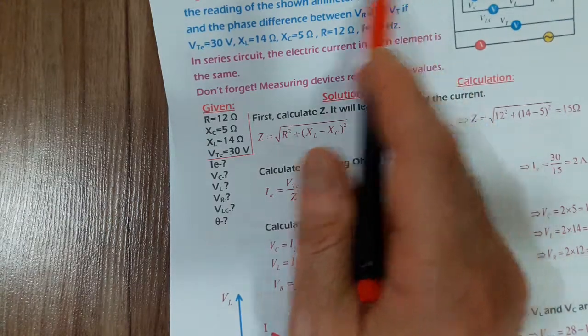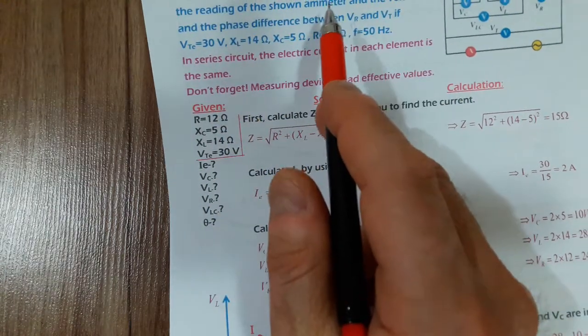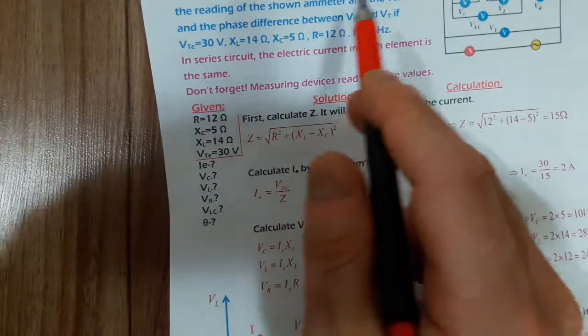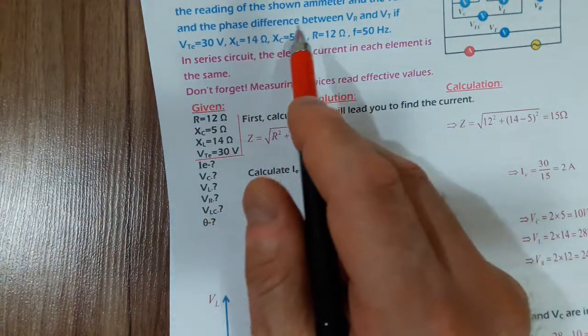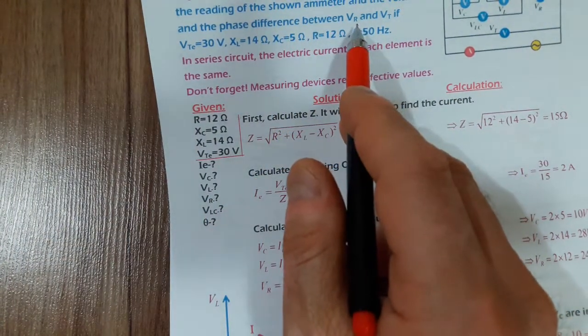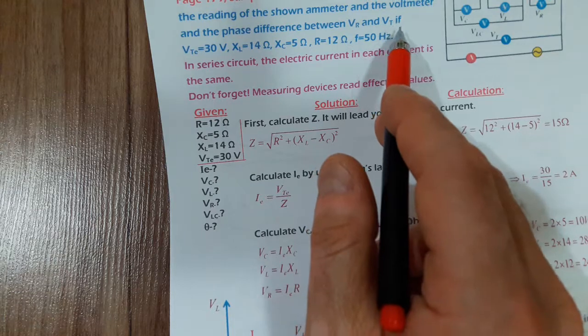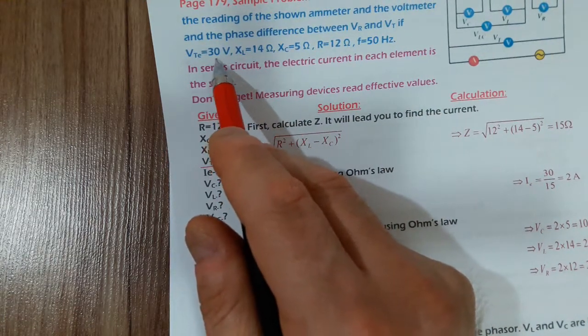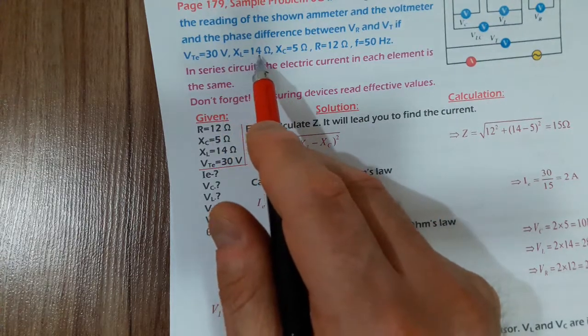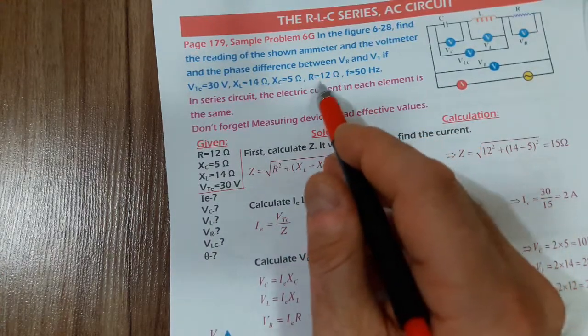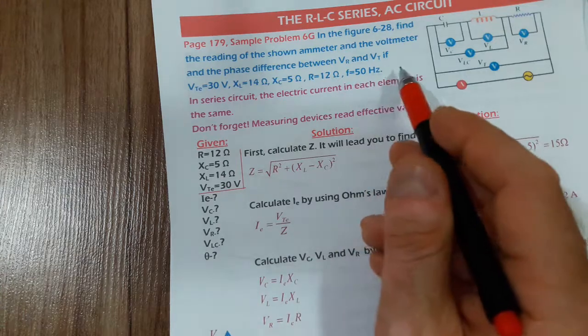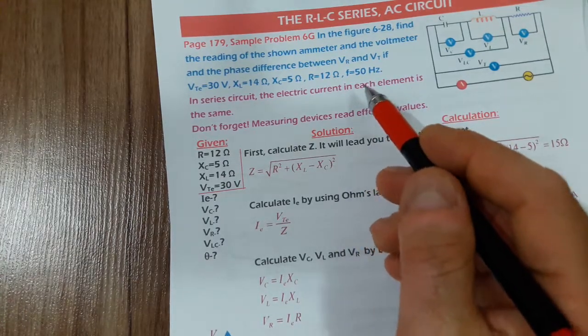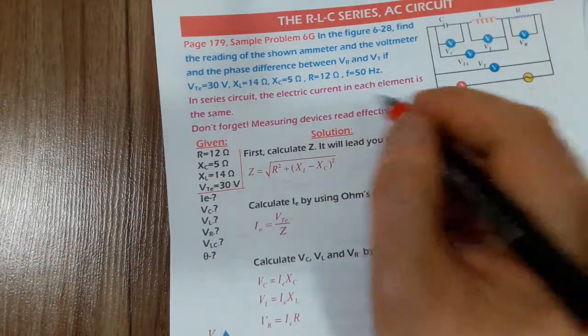Sample problem. It says in figure 6.28, find the reading of the ammeter, voltmeters, and the phase angle difference between VR and VT. If VT is equal to 30 volt, and XL is equal to 14 ohm, XC is equal to 5 ohm, R is equal to 12 ohm, and f is equal to 50 hertz.